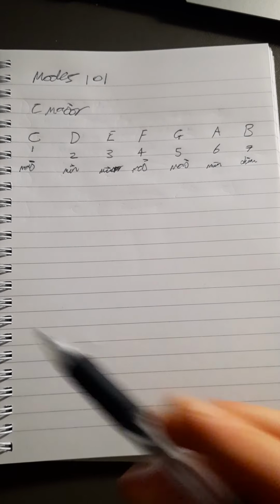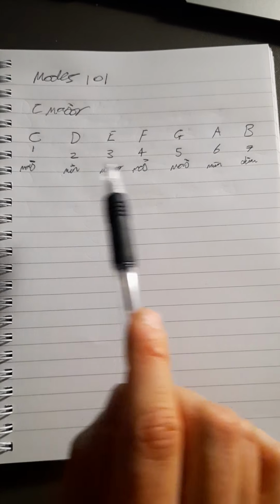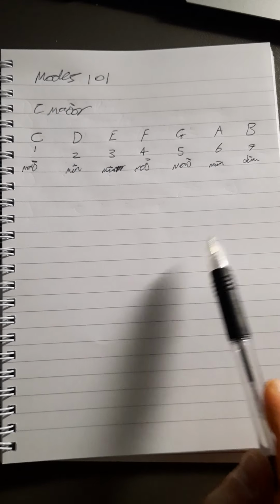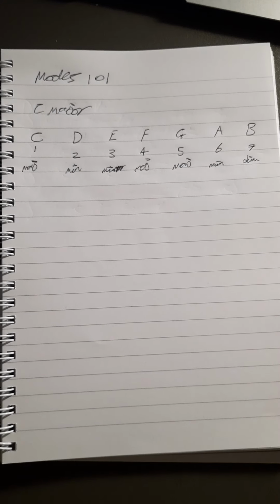Major, minor, and diminished. So I'll just put dim there. So pretty much just write that down and then go through it until you don't need to look at a book to have this memorized. You should have major, minor, minor, major, major, minor, diminished. So C, D, E, F, G, A, B, C: major, minor, minor, major, major, minor, diminished. You should have that off by heart.